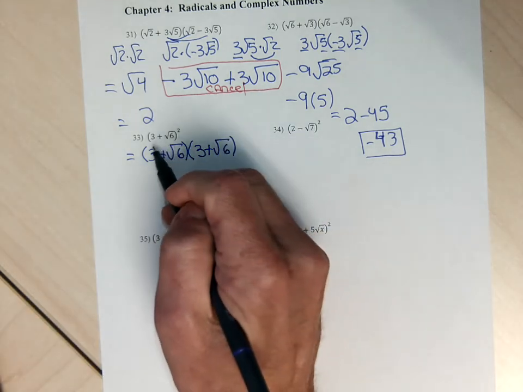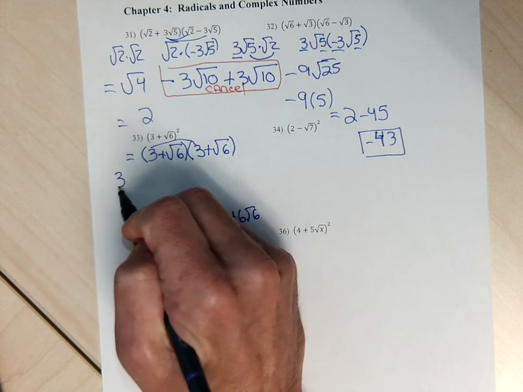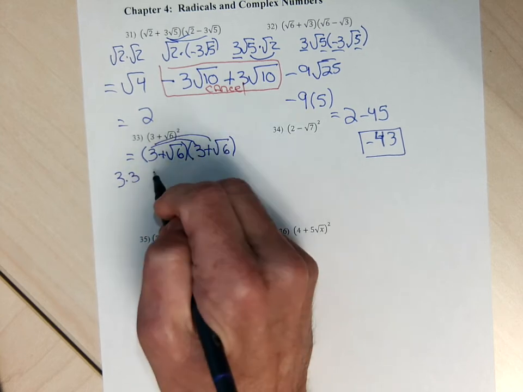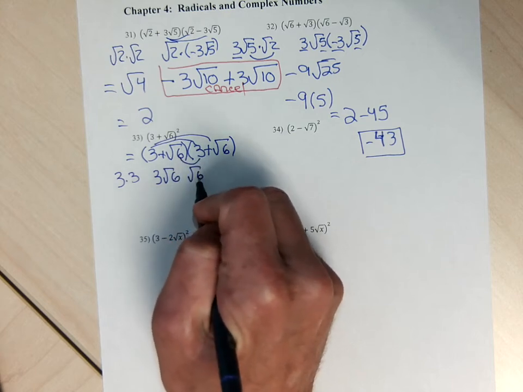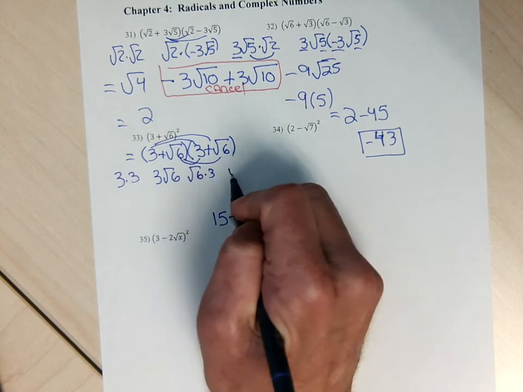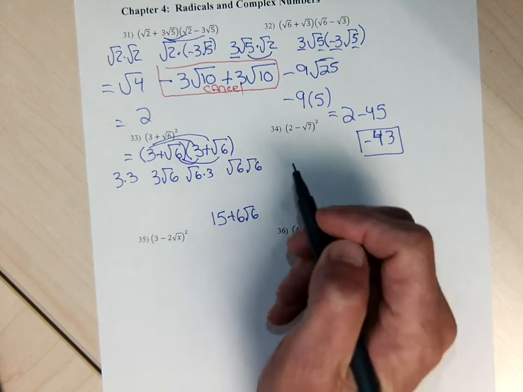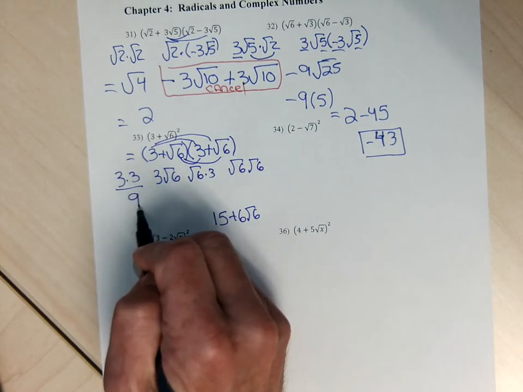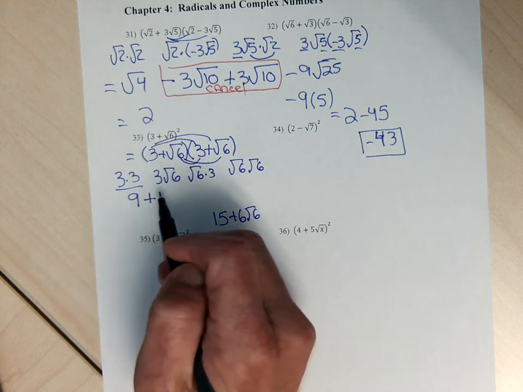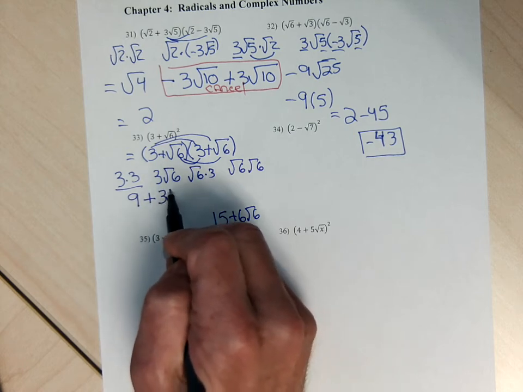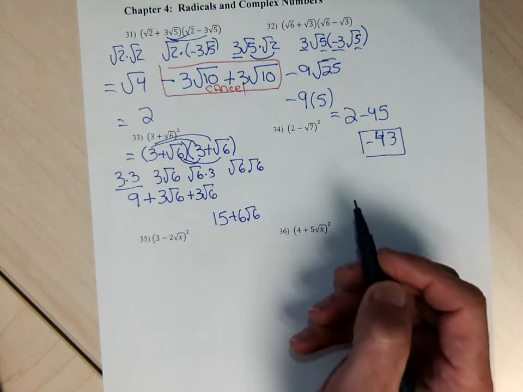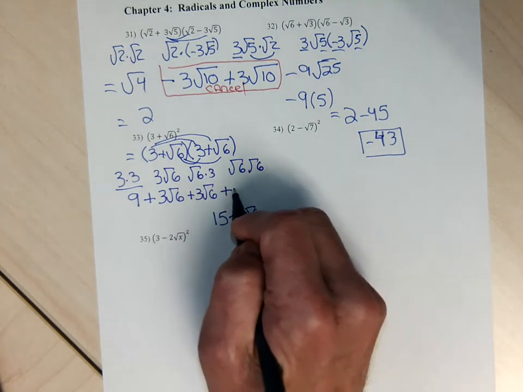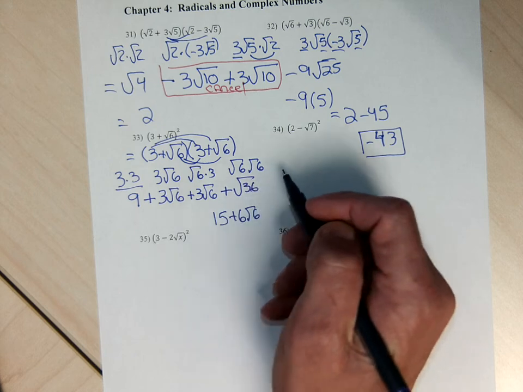Nothing's going to cancel. So here I'm going to do 3 times 3, 3 times square root of 6, square root of 6 times 3, square root of 6 times the square root of 6. First multiplication, 3 times 3 is 9. Second multiplication, they're both positive, and I leave the 3 and the 6 next to each other. Third multiplication, they're both positive. I leave the 3 and the square root of 6 next to each other. Last multiplication, both positive, and I multiply the 6's.